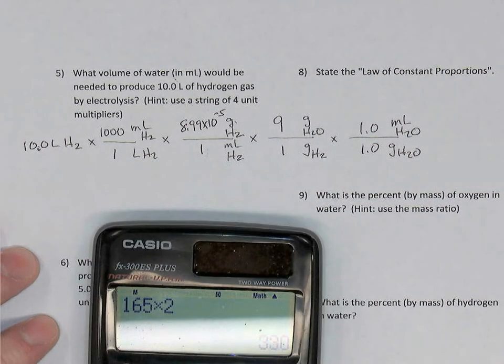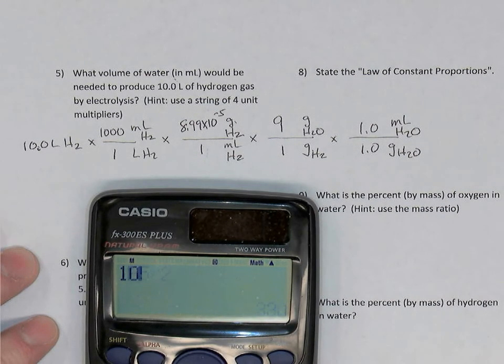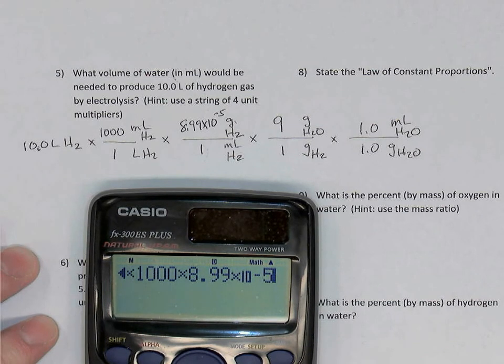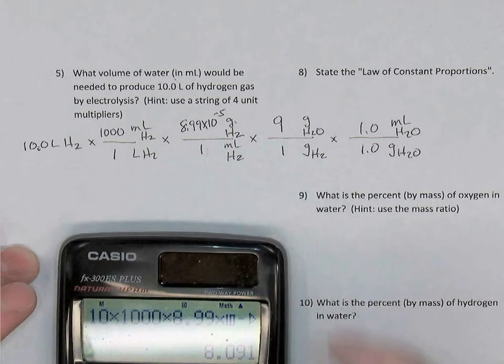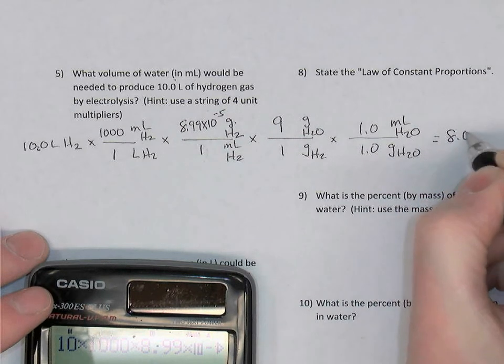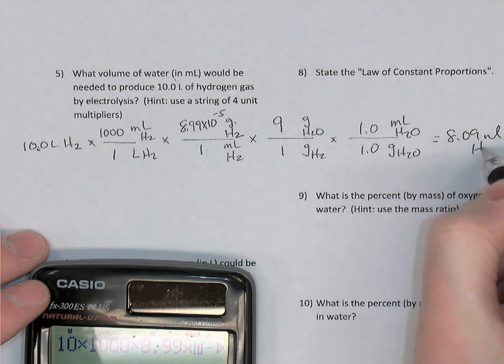So with the calculator now, 10 liters times 1,000 milliliters per liter times 8.99 times 10 to the minus 5 grams per milliliter times 9, and we get 8.09 milliliters of water.